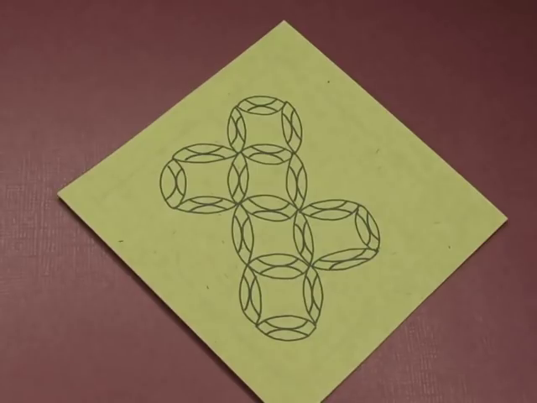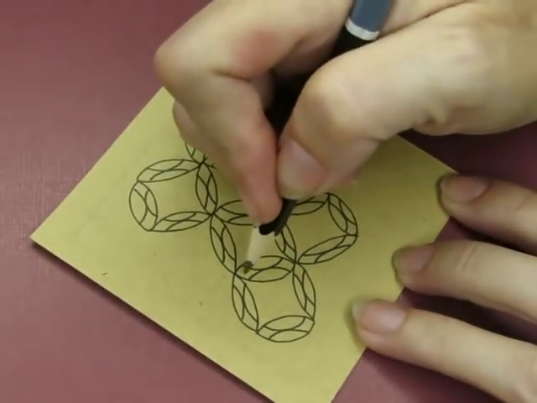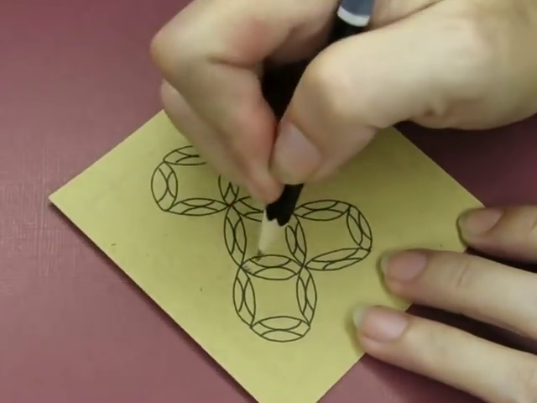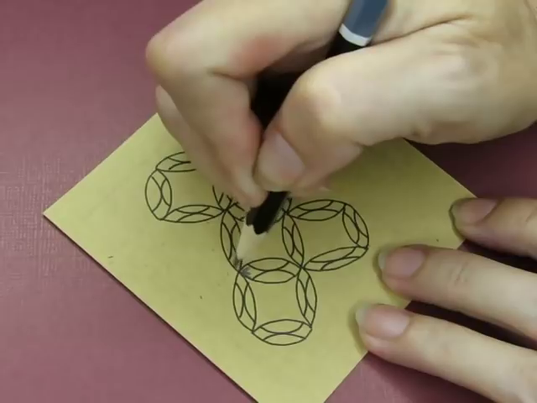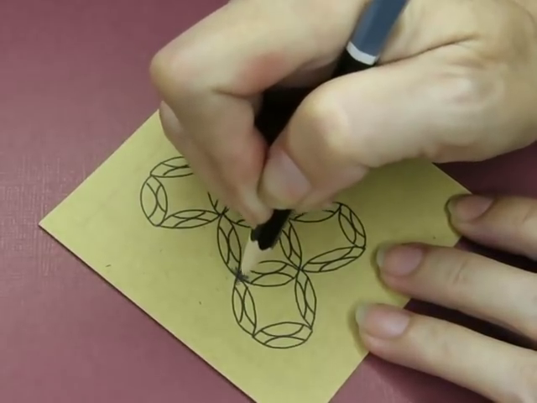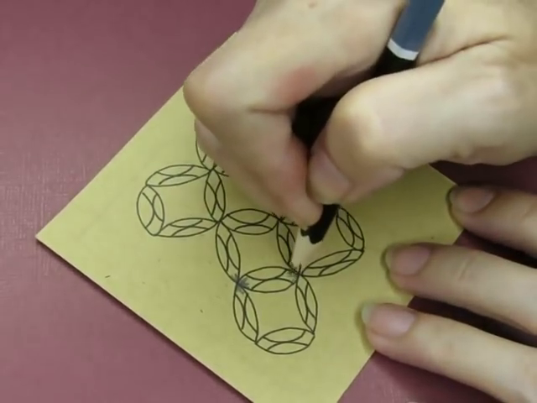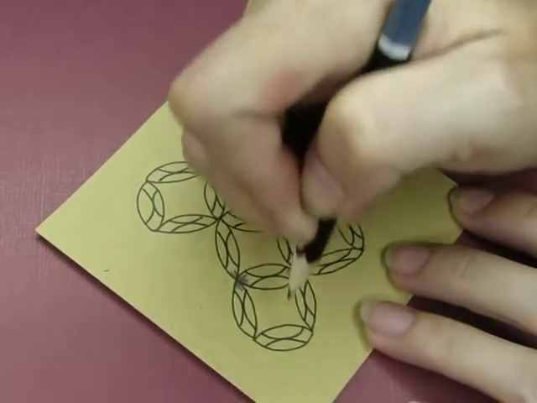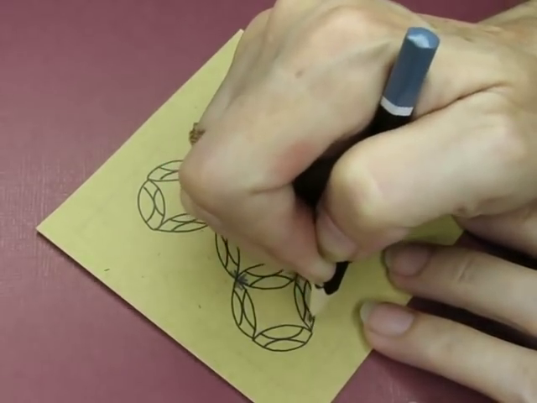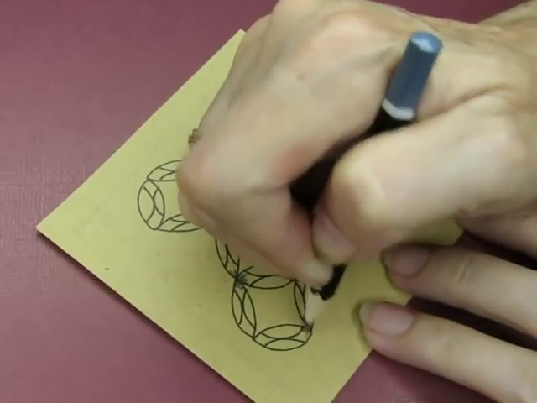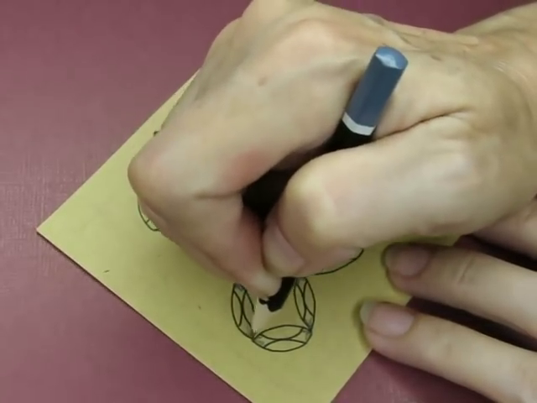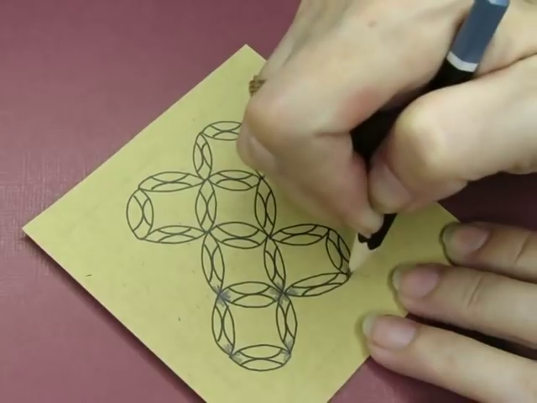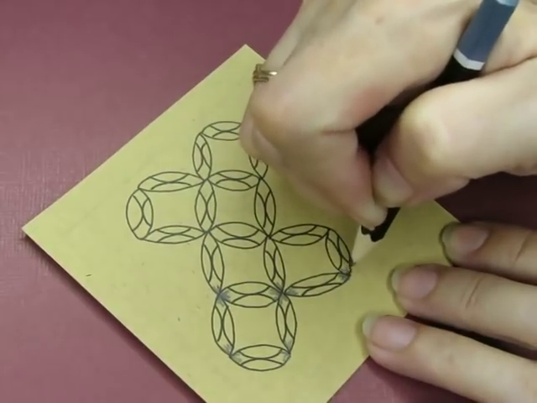Maybe I'll just shade. Okay, shading it is. So I'm just going to shade right in this spot where these come together. And then I can use my white pencil since I'm on the gray tile or the brown tile.